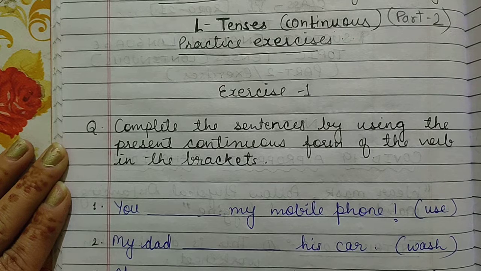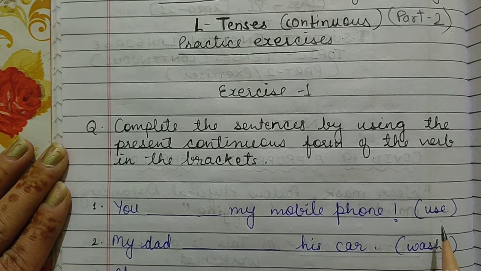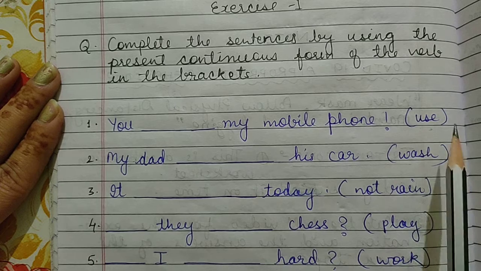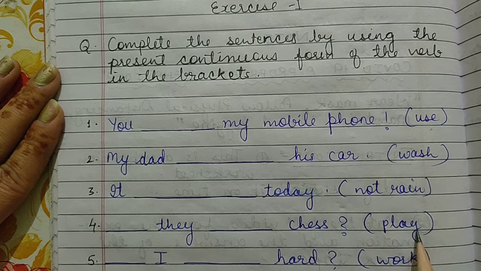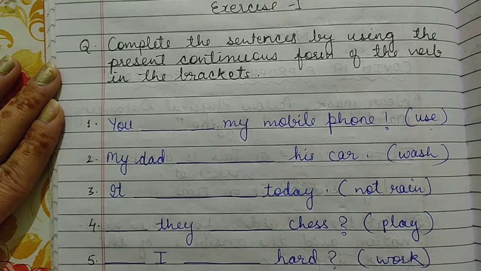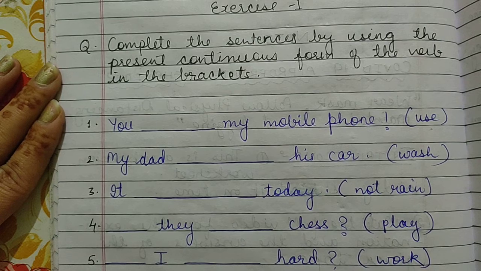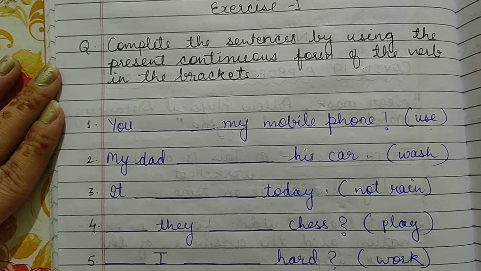So in the first question, what you have to do is write the present continuous form of the verb given in the bracket. In the brackets you can see the verbs: use, wash, not, train, play, work. These are the main verbs given to you, and you have to just write the present continuous form of these verbs, which means adding ing to them.